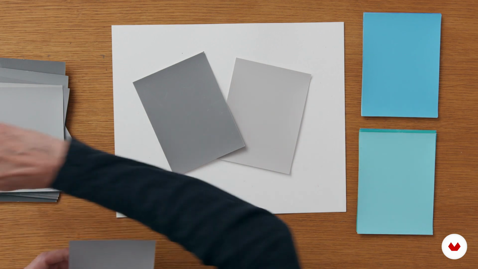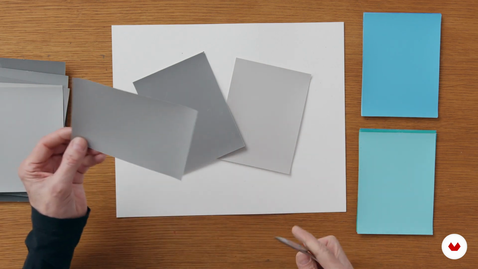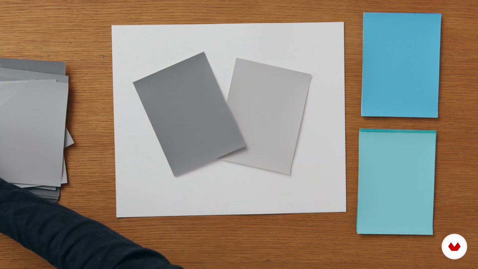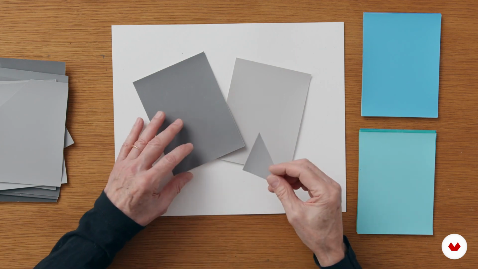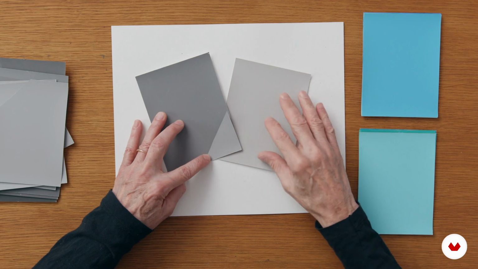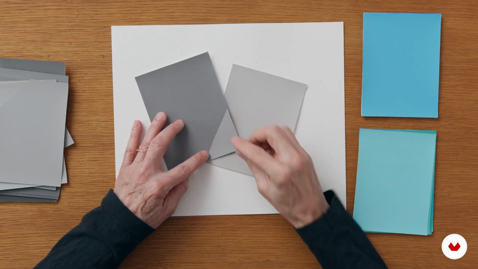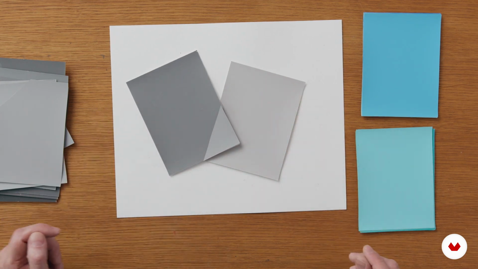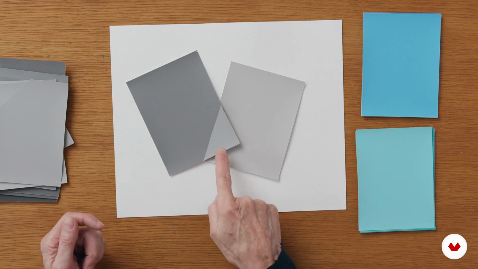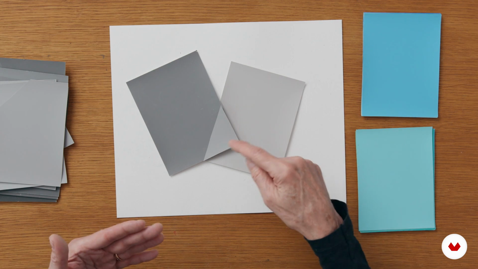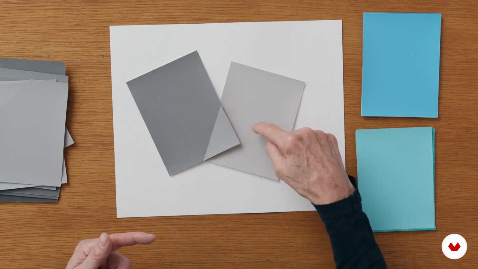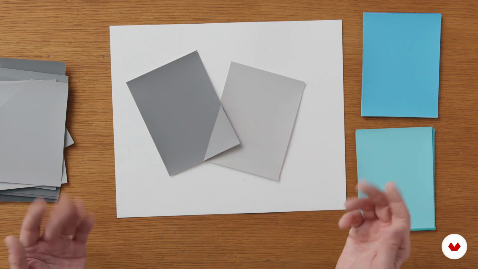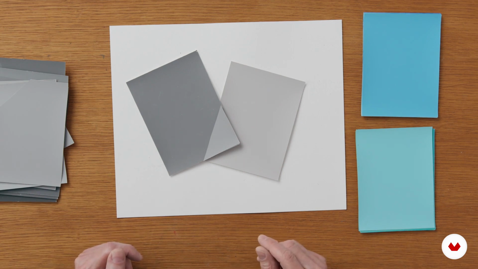And I'll cut a little triangle off the corner. And when I place this on top, and I put these pieces in this proximity, we create this color illusion, where what we're seeing is seen through this piece into this piece, or seen through this piece onto this piece, that this is the middle color, creating the illusion of transparency, just with value.